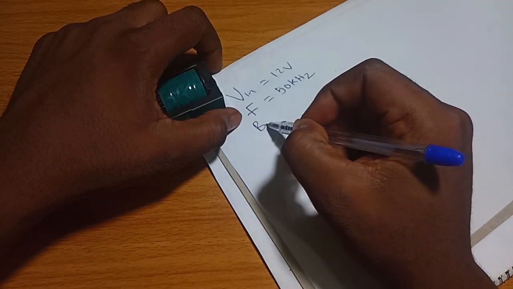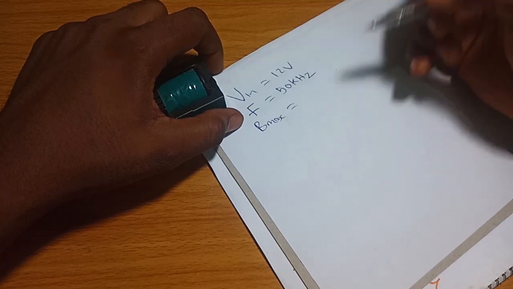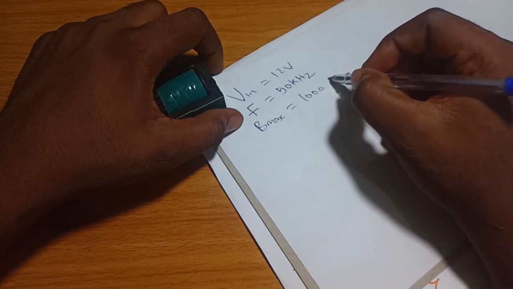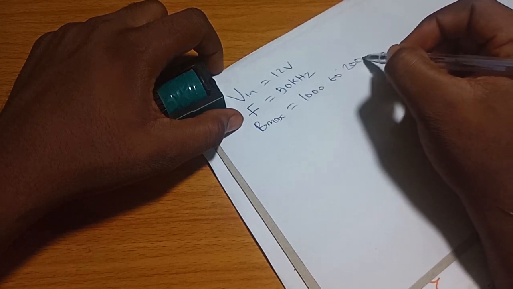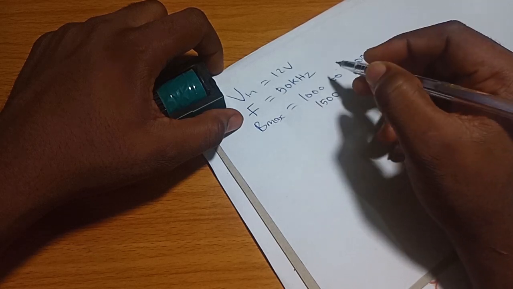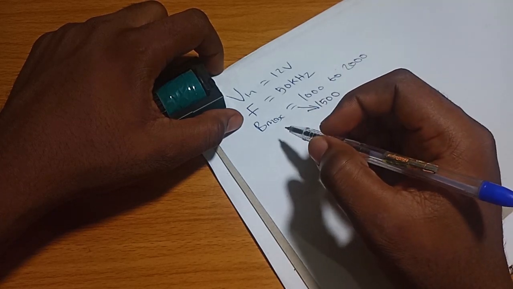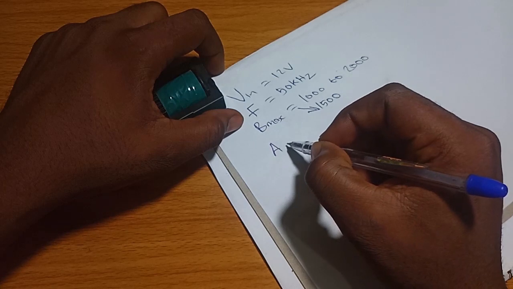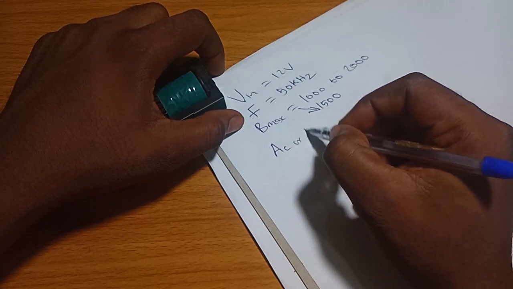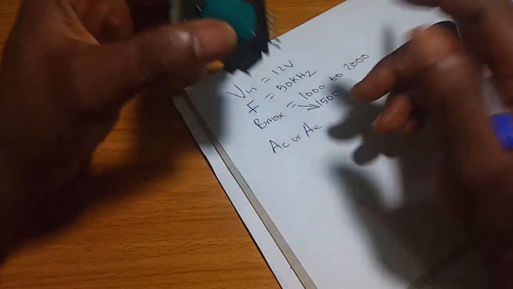Then the B max, which is the permeability, normally is from 1000 to 2000, but for this example I'm going to use 15. So this is what you are going to make use of. Then another thing is the area, which is normally AC or AE. It's the cross-sectional area of this Ferrite Core transformer.